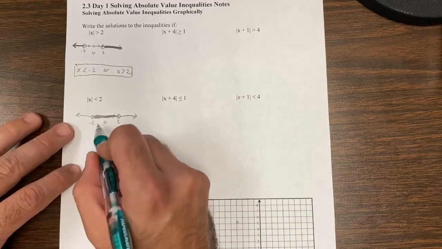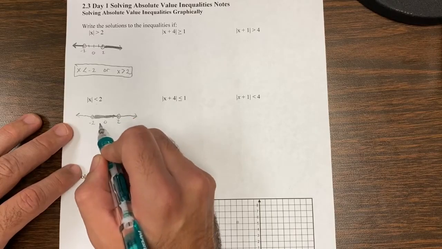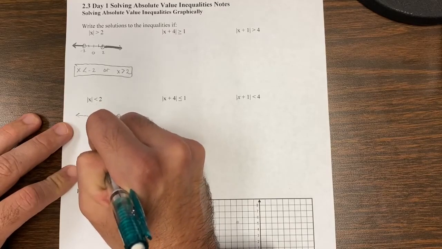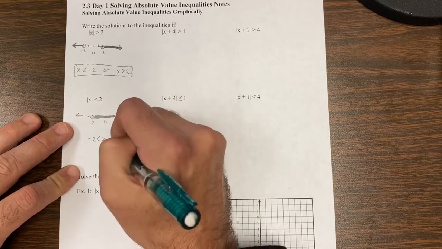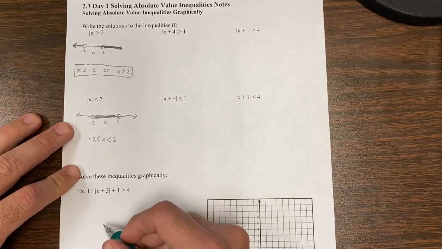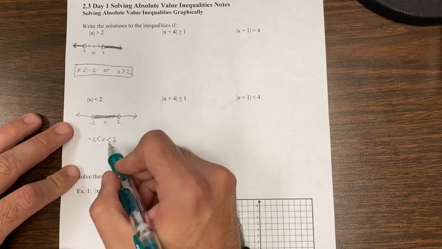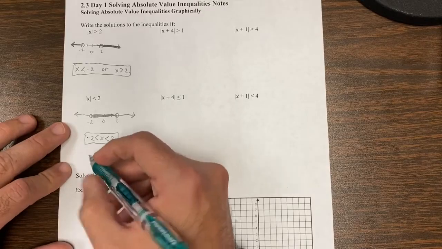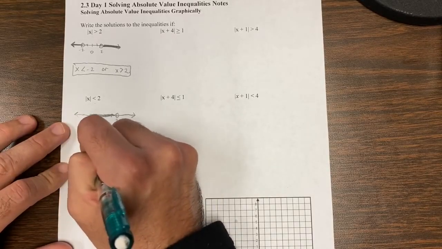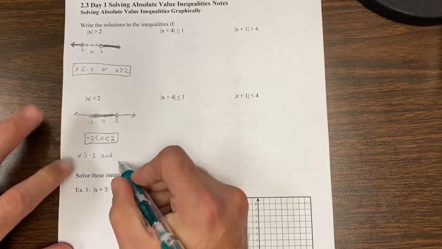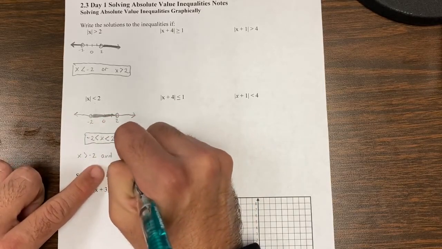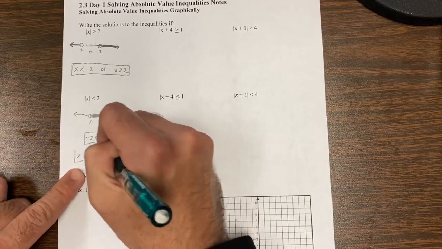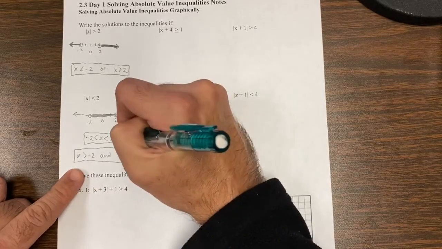So we can write this all as one inequality, similar to the way we would write domain or range. So we're going to have negative 2 has to be less than x, which has to be less than 2. Okay, and that's our answer, or one way to display our answer. A separate way would be to say x has to be greater than negative 2, and, because this also has to be true, x has to be less than 2. These two statements say the same thing.